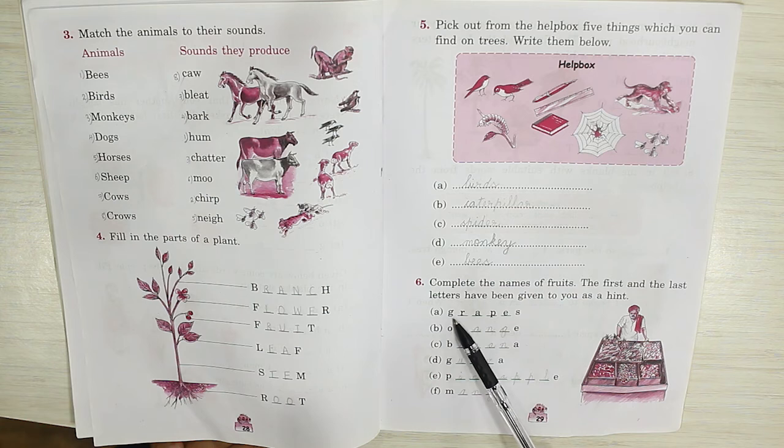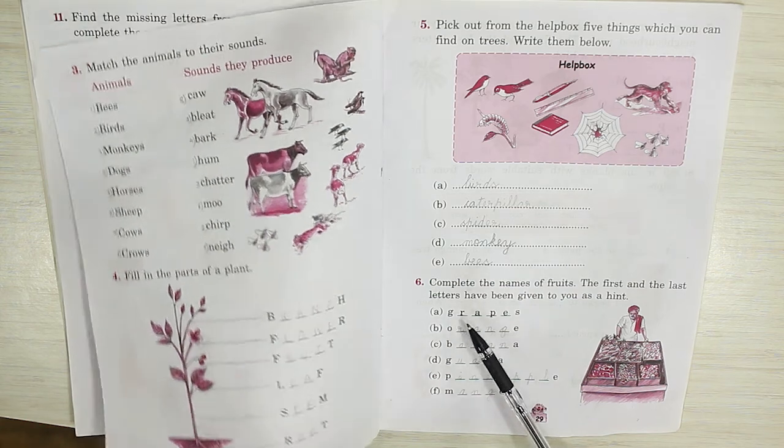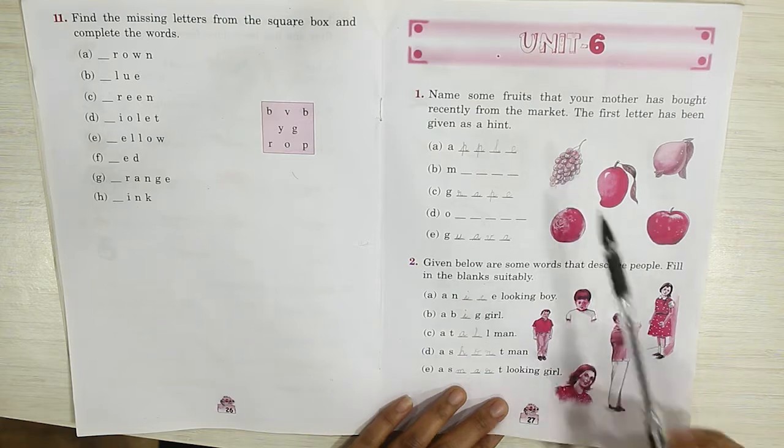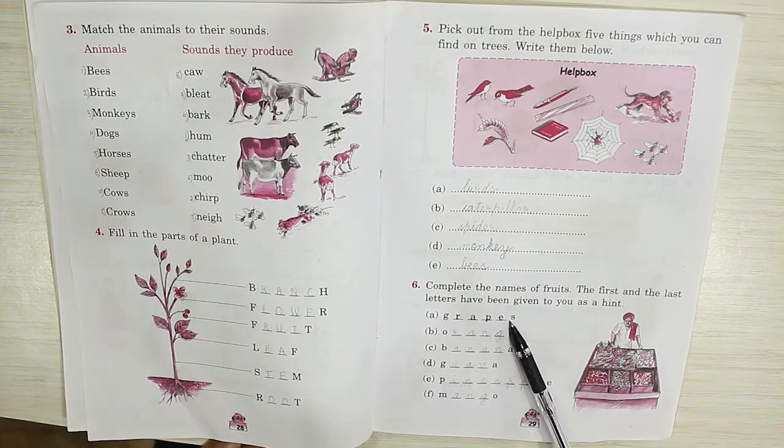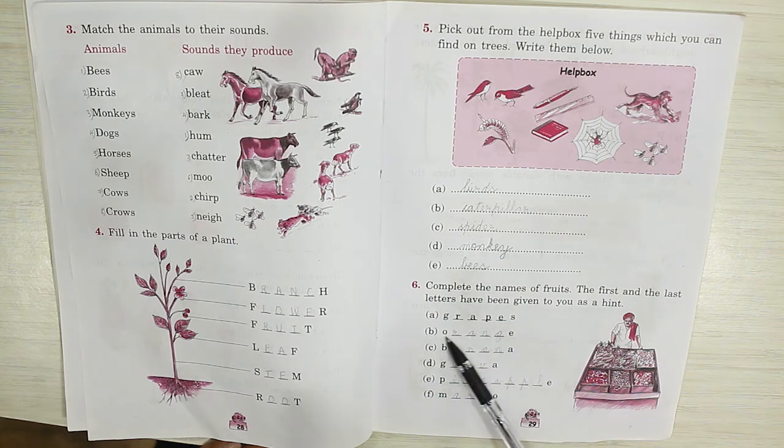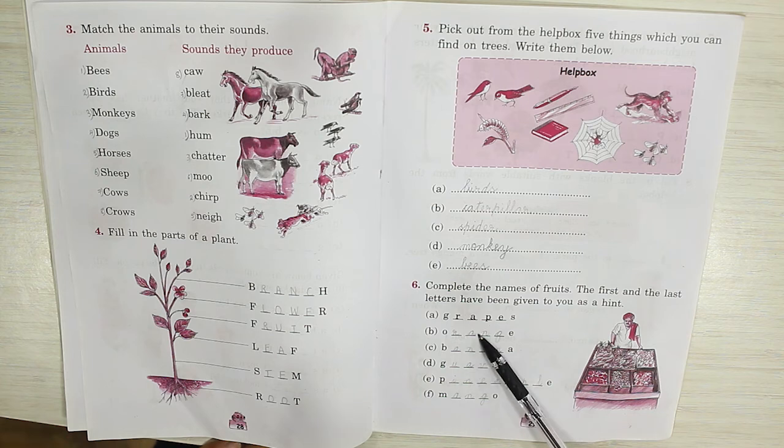Number G for, as I just said earlier, grapes. G for grapes. Here you will write G-R-A-P-E-S, grapes. Number B, what kind of fruit has a name that starts with letter O? O for orange, right? Orange. B for banana. G for guava and P for pineapple. M for mango.